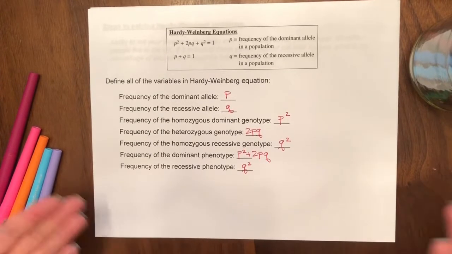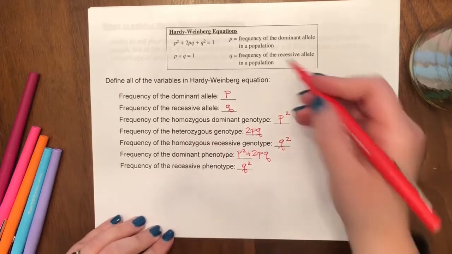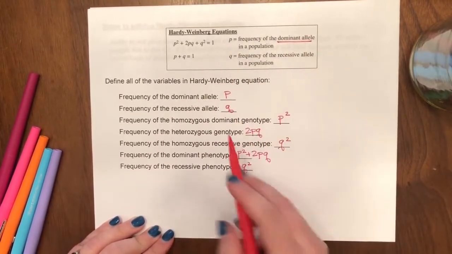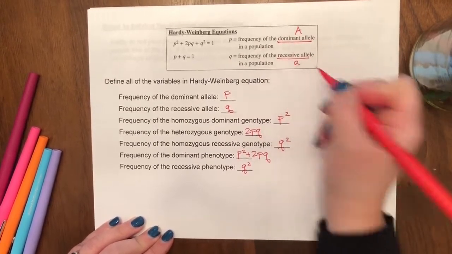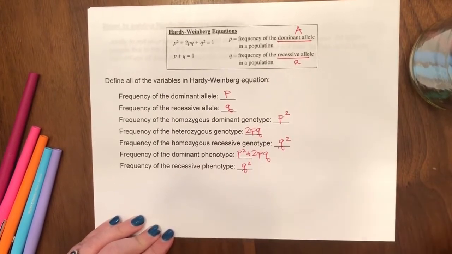Here we go. Did you get it correct? Most of these I think are more straightforward. So the formula itself tells you dominant allele, that's P, it's right on the formula sheet. Recessive allele, remember dominant allele is like a big A, recessive allele is like little a. Recessive genotype, heterozygous, all this good stuff.